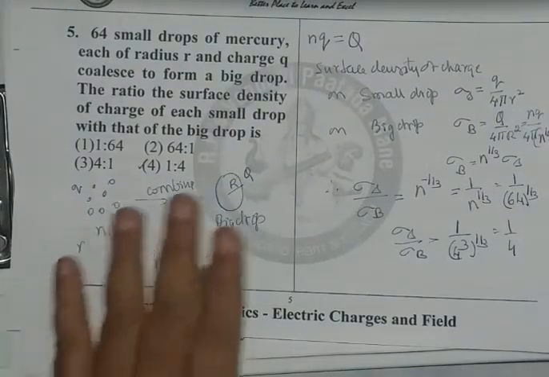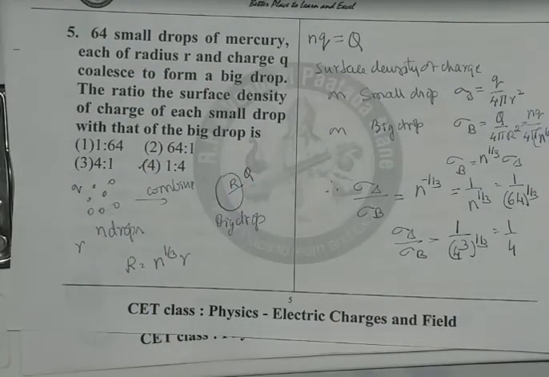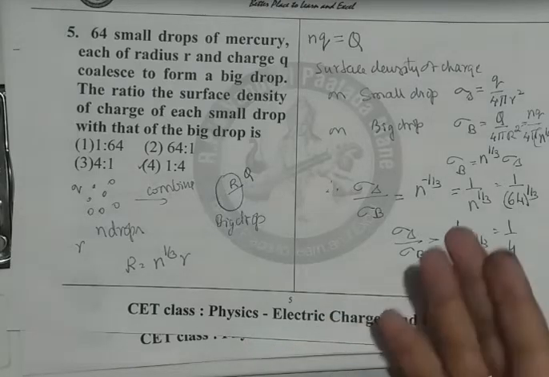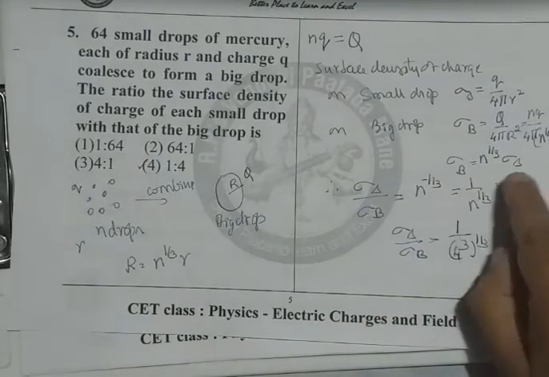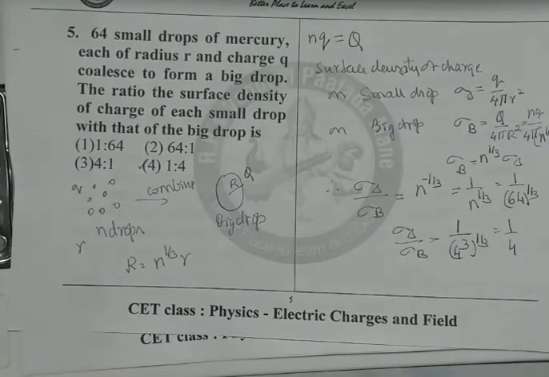Here, you need not do all these things when you actually face the competitive examination. You can use a shortcut directly. You can straight away use sigma b by sigma s equals n to the power of 1 by 3. This is the shortcut you can remember.